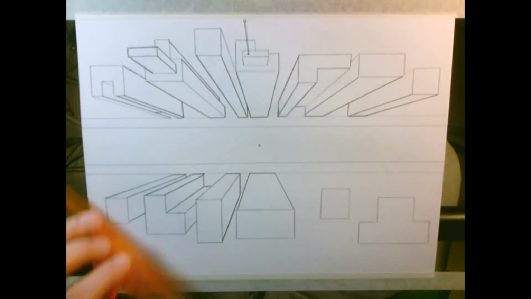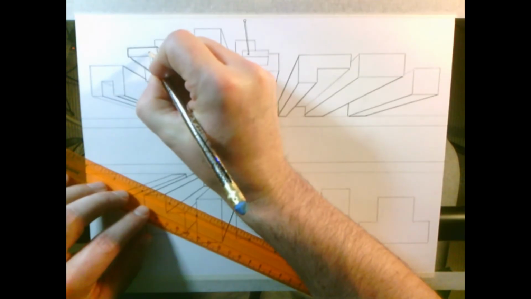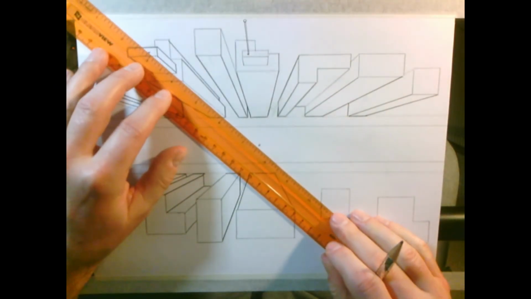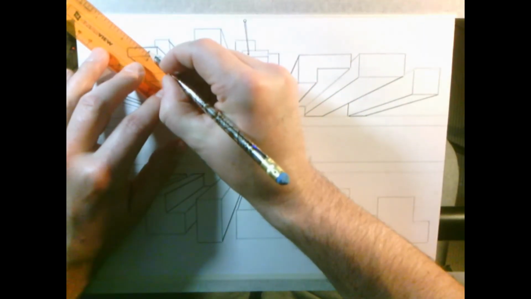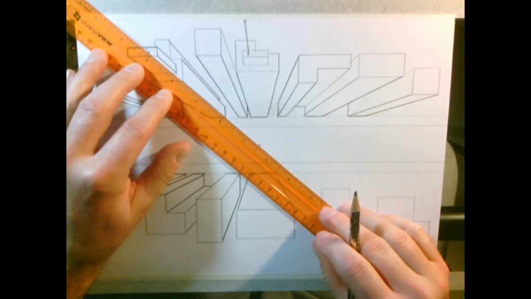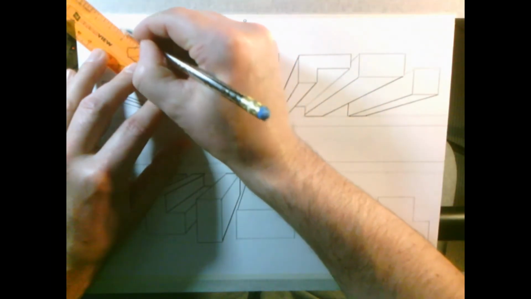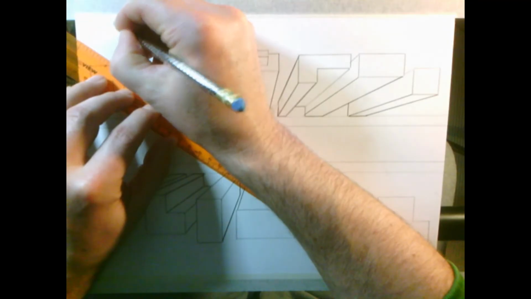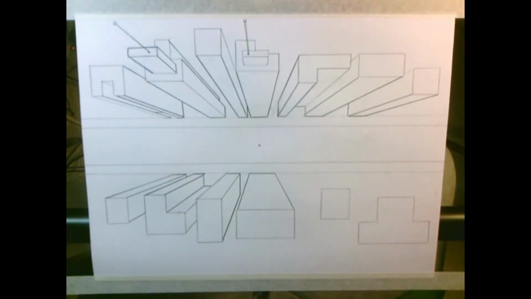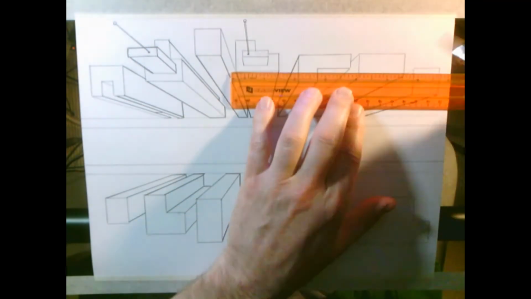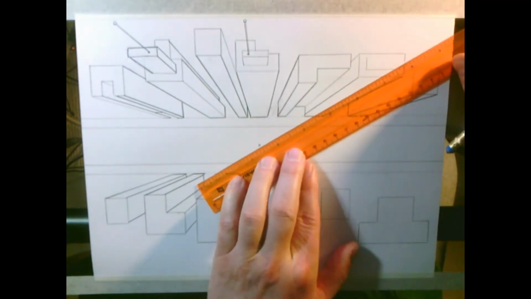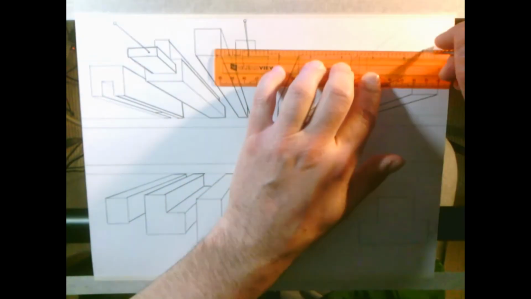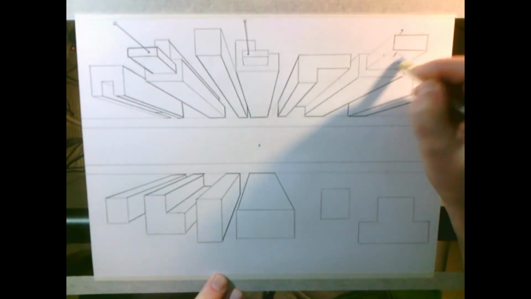Then let's put a little antenna on top of this one too. Follow that point, and then go up the ruler as far up as you want. A couple lines, and then a little circle at the top. Do a little time lapse on this one too. Put another section on here. Maybe this one will be a little bit bigger.